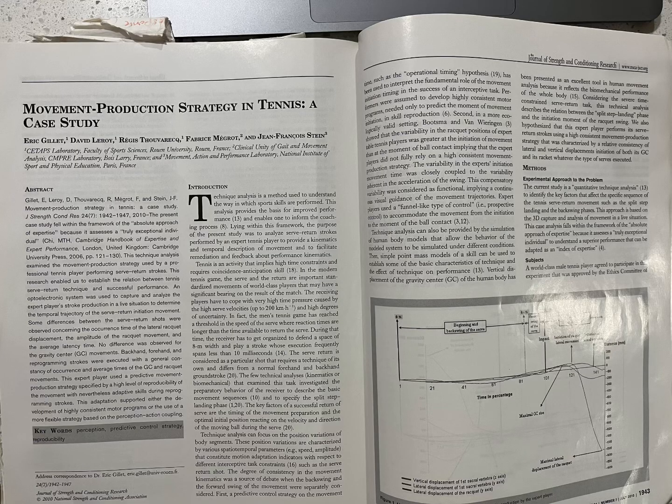Movement Production Strategy in Tennis, a Case Study. CETAPS Laboratory, Faculty of Sports Sciences, Rouen University, Rouen, France. Clinical Unity of Gait and Movement Analysis, CMPRE, Laboratory, Bois-Larry, France, and Movement Action and Performance Laboratory, National Institute of Sport and Physical Education, Paris, France.